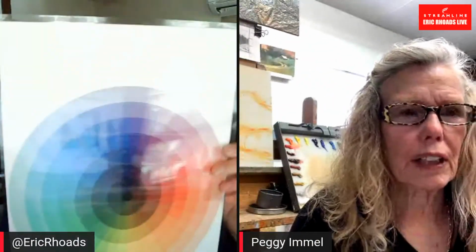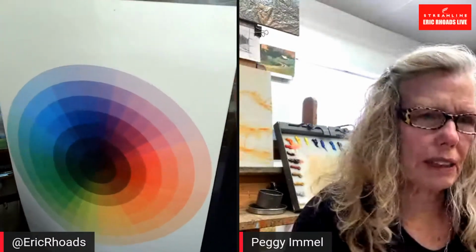So this is a color wheel. I apologize, you're getting a reflection on it. When you look at that color wheel, the colors are distributed around the wheel, and the color that is opposite a color on the color wheel is its complement.